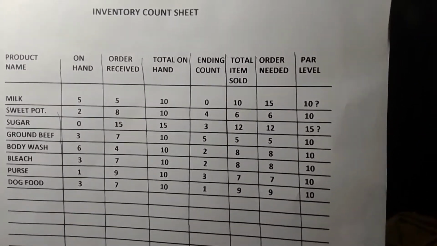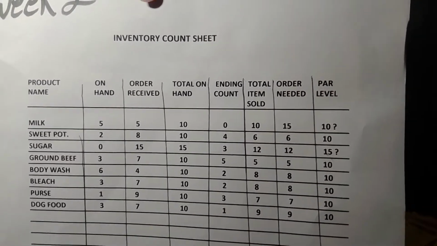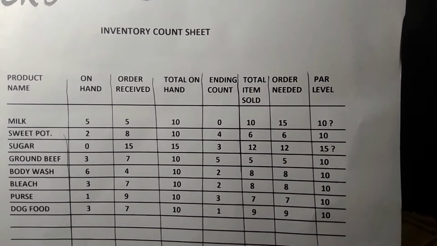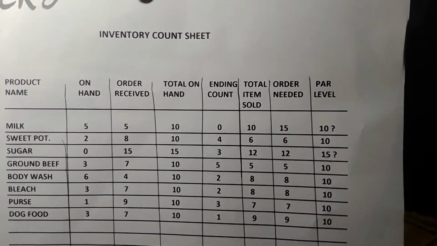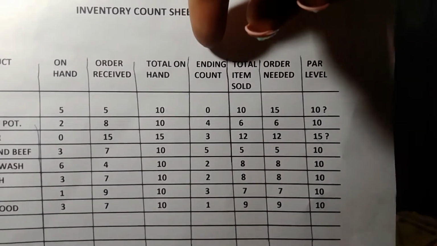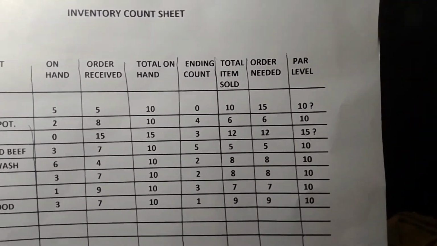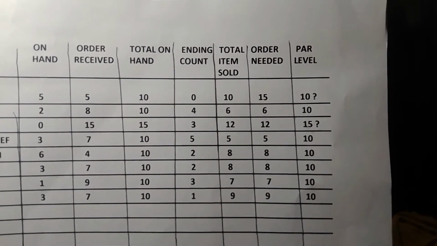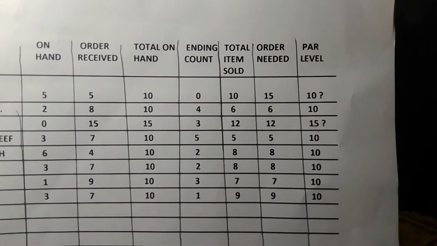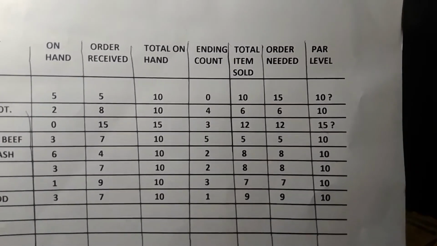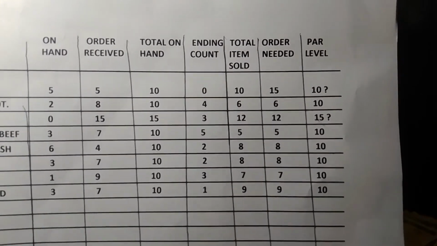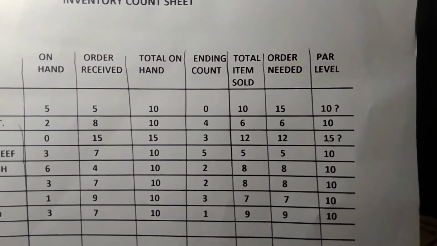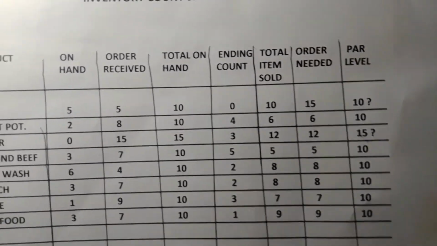So, you see the ending count on your inventory sheet? Your ending count says milk, 0. You have no more left in your store. Sweet potatoes, you have 4 left in your store on ending count. Sugar, you have 3 left in your store. Ground beef, you have 5 left in your store. Body wash, we counted 2. Bleach, we counted 2. Purse, we counted 3. Dog food, we counted 1.